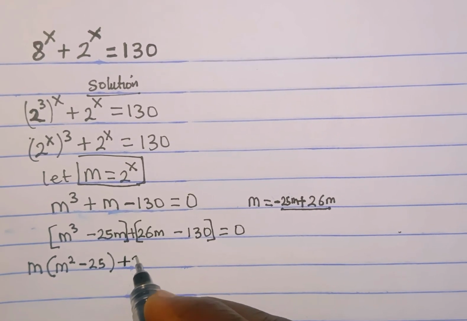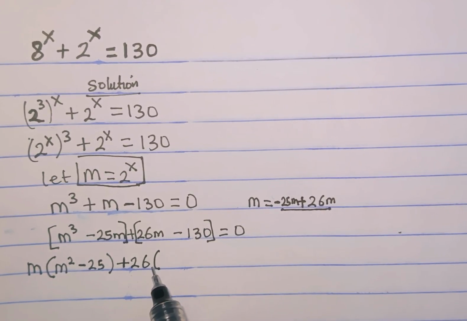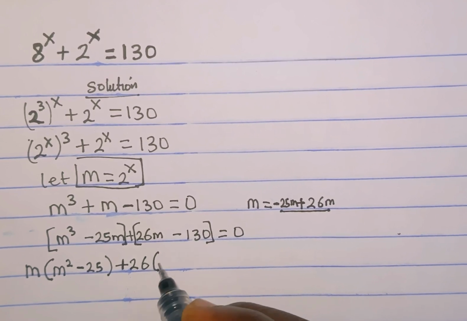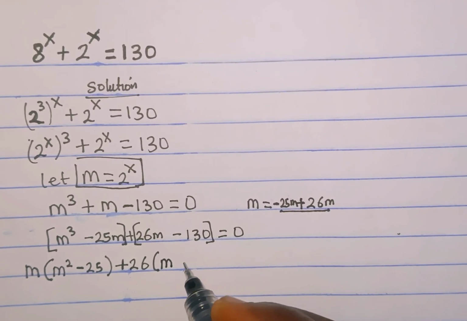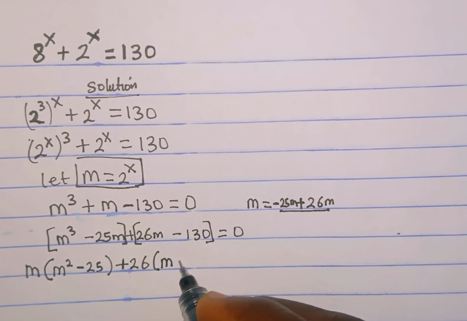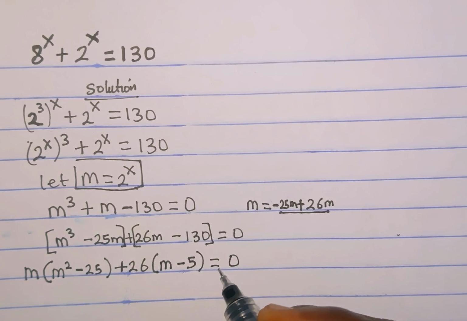So we factor out positive 26, then we open bracket. 26m divided by 26, so 26 is going to cancel 26. We are left with just m. The negative 130 divided by 26 is going to be what? Negative 5. So everything now will be equal to 0.